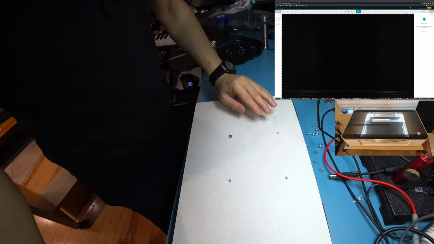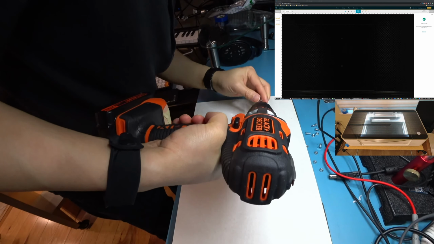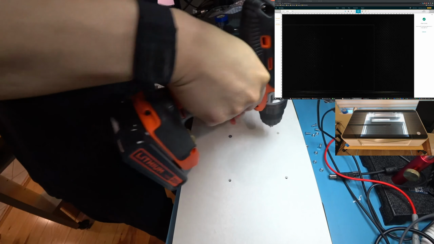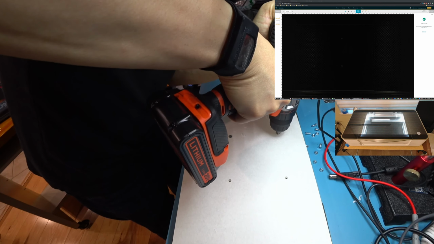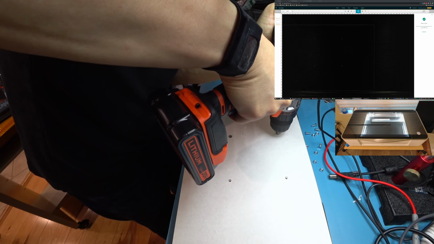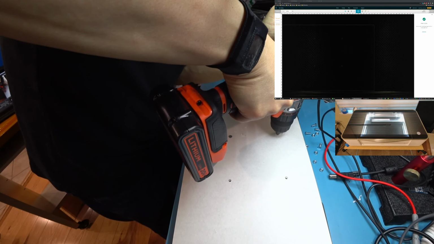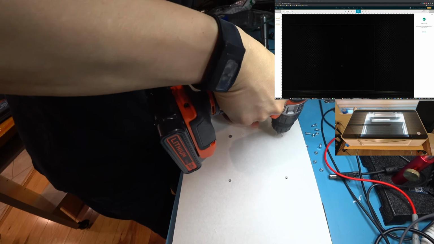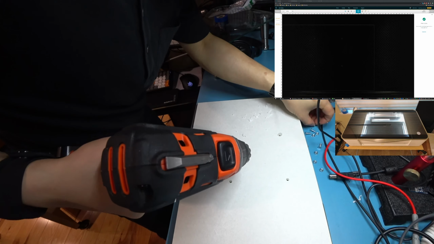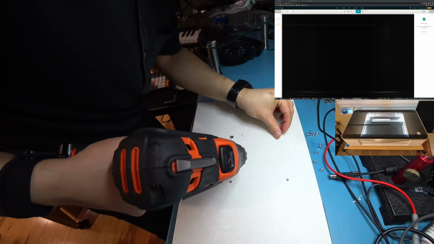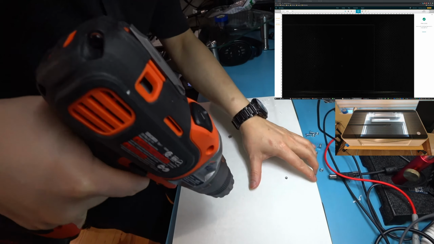All right, not very deep. Deep enough? Yes, that is deep enough.